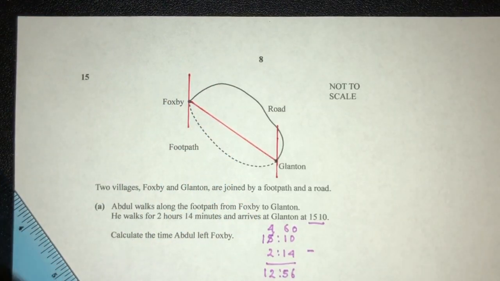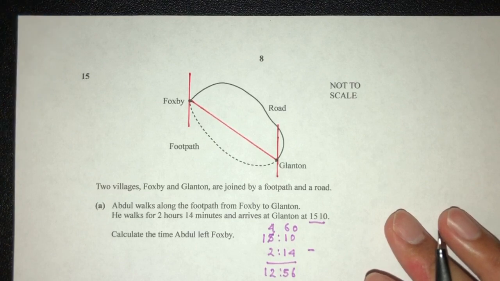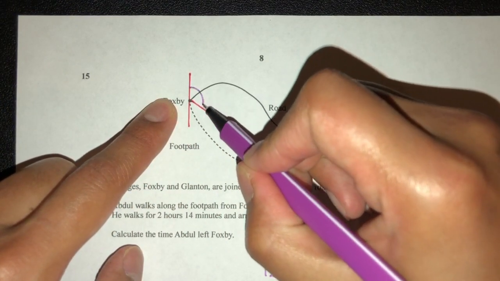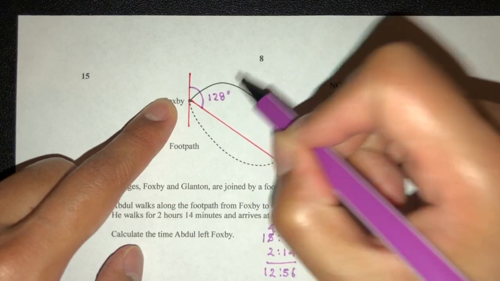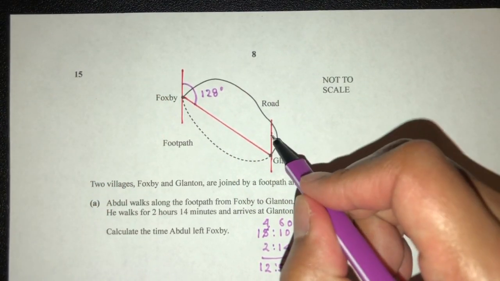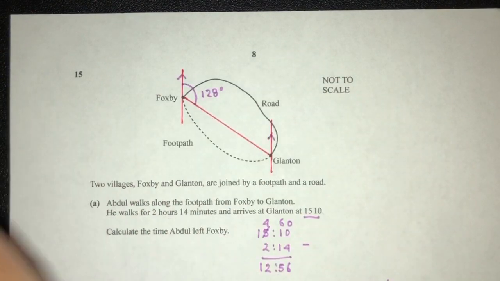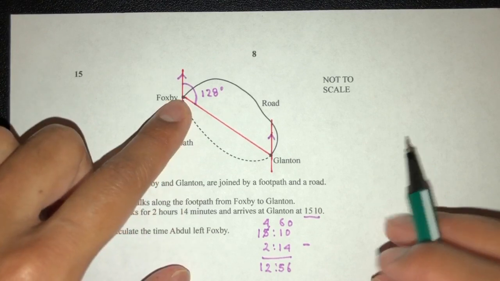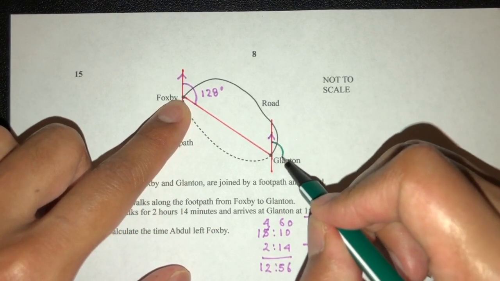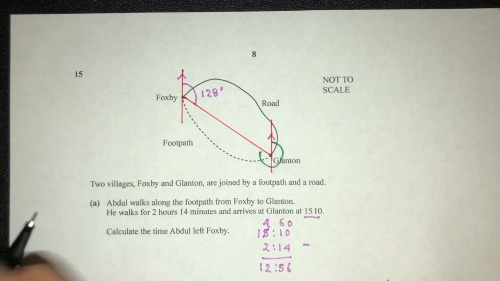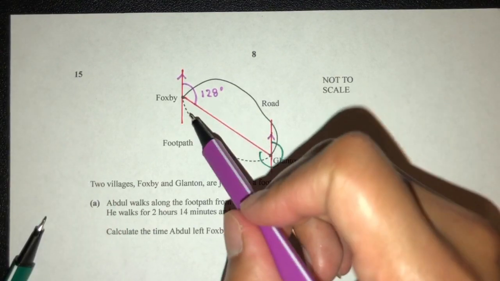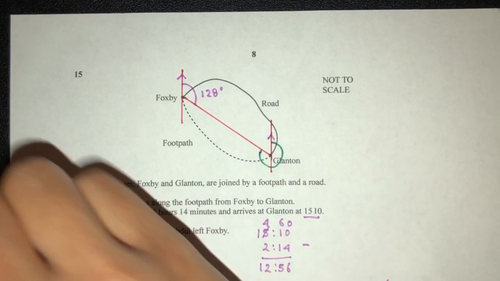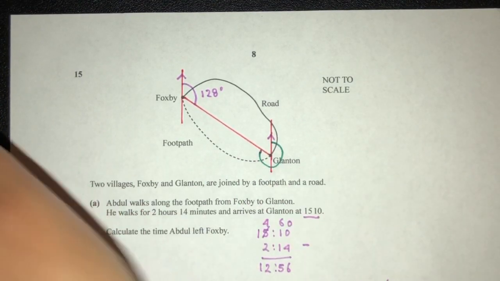So it tells you that the bearing of Glenton from Foxby, this one, will be 128. Now this is the same direction, the north direction, right? Now we want to find out what is the bearing of Foxby from Glenton, from this side to this side. So pretty easy. We do understand that the angle here is the same as this one.